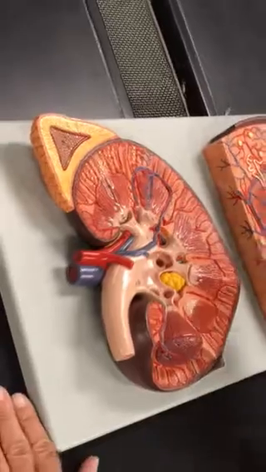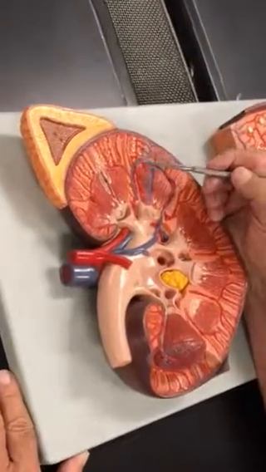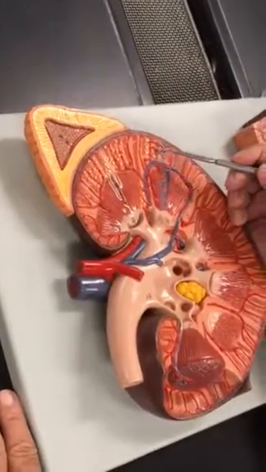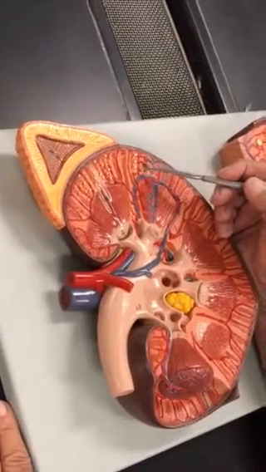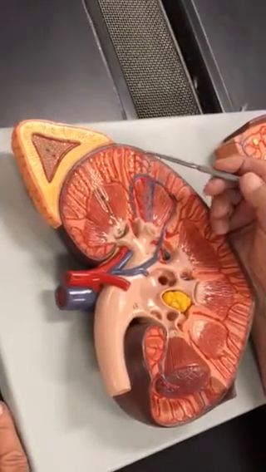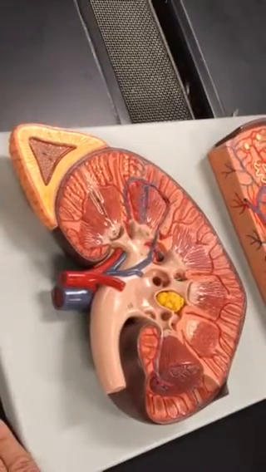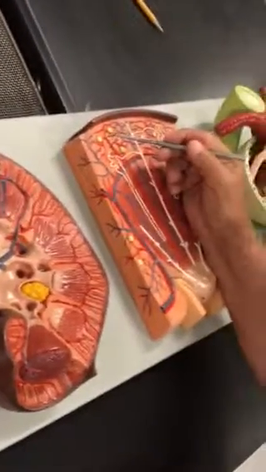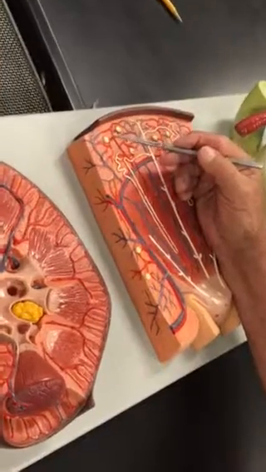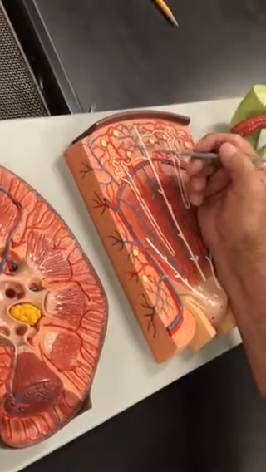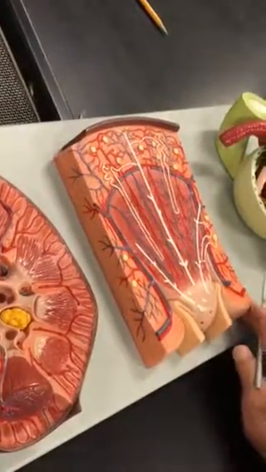Okay? So now you have an interlobular artery, and then off of it are going to be afferent arterioles serving the nephrons. And that's what you're seeing out here. Here's the afferent arteriole going to a nephron.